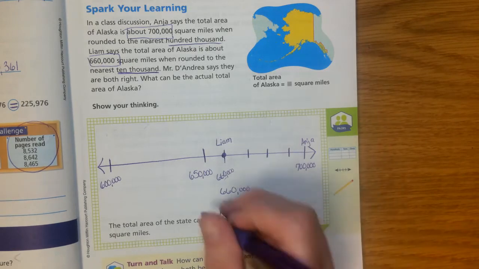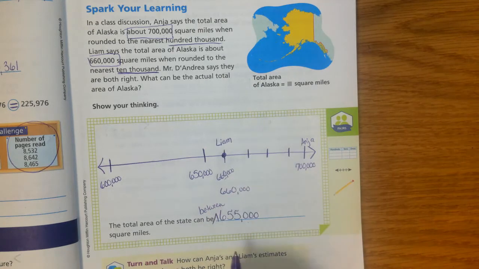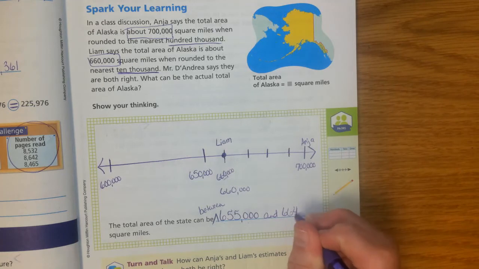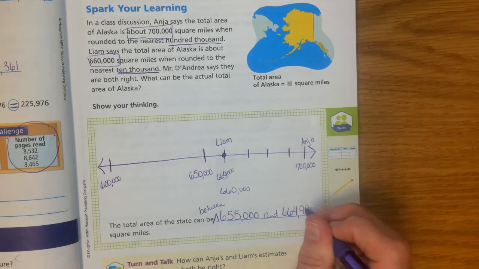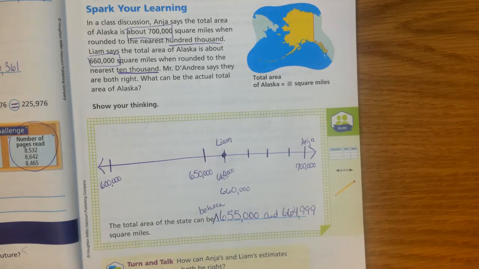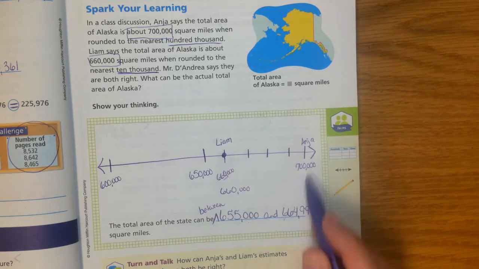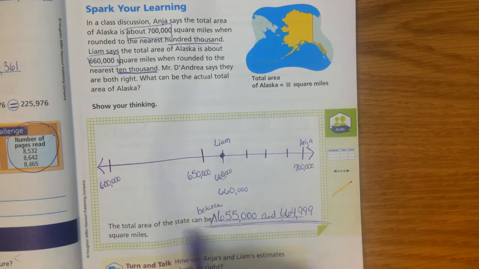So then it could also be, I'm going to put this right in front of here. So it could be between 655,000 and, well, what digit could we go here that's going to keep us a 6? It would be a 4. And then any other digits could be back here. So the biggest we could go is 699,999. So our rounded, and then the 6 would still tell my 6 to become a 7. But my 4 tells my 6 to stay the same. So it could be anywhere between these two numbers.